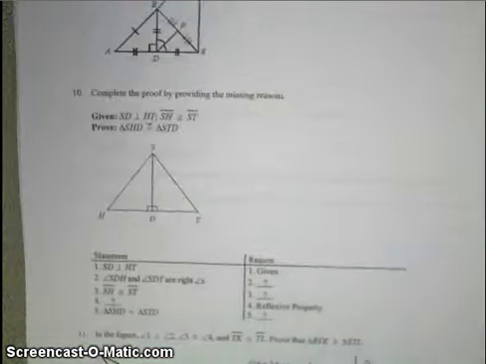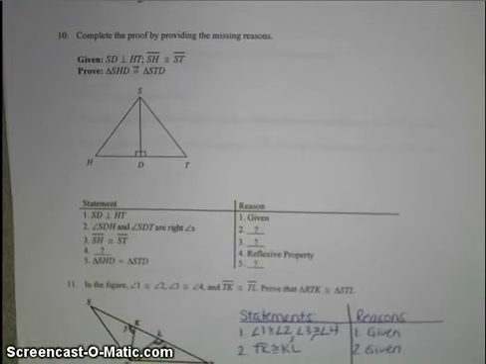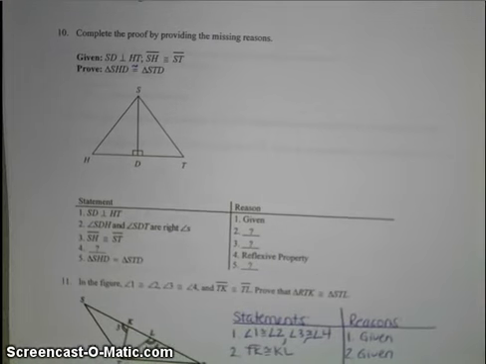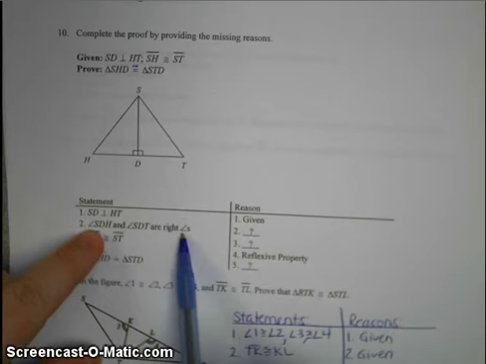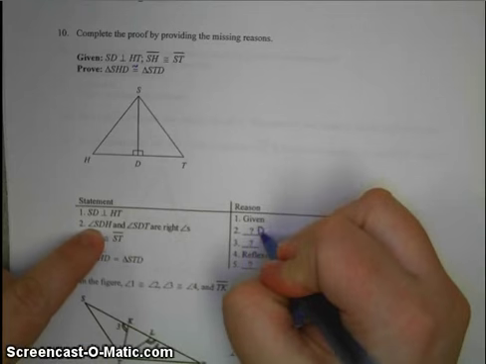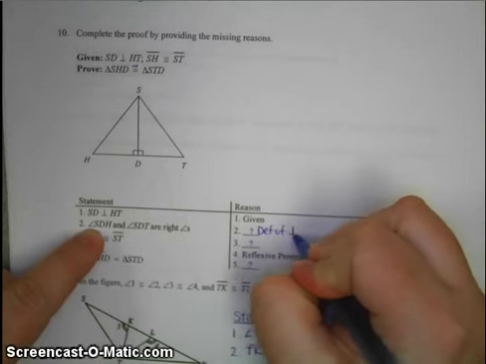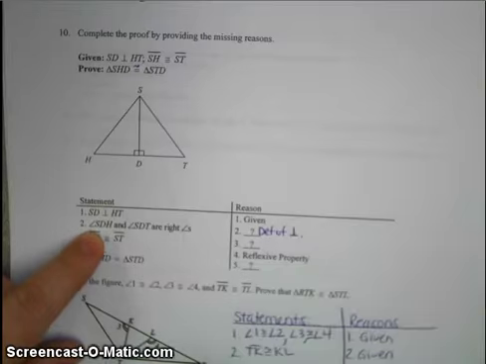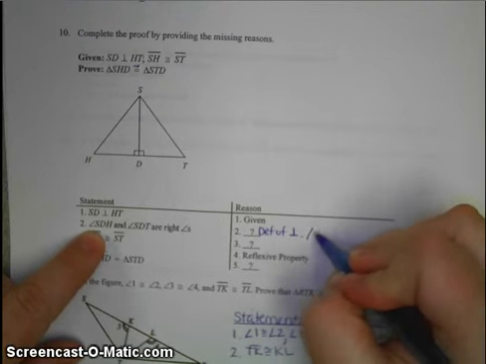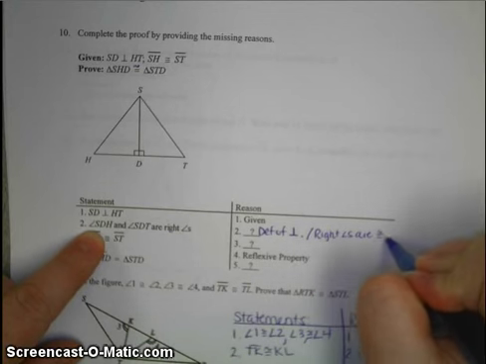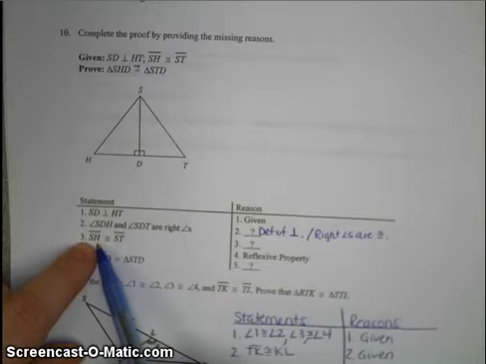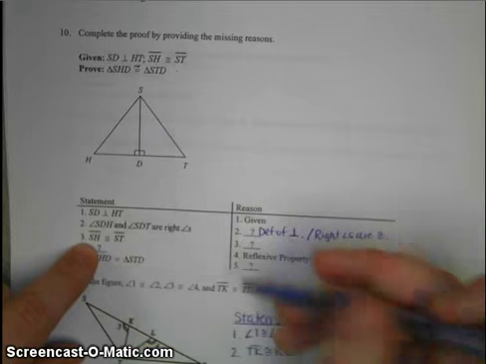Number 10, complete the proof by providing the missing reasons. SD is perpendicular to HT is given. SDH and SDT are right angles. How do we know this? This would be the definition of perpendicular. I also have a little issue. I would like to also make a statement that they are congruent, meaning right angles are congruent. They don't have that on this. Okay, SH is congruent to ST. Again, it's also given.